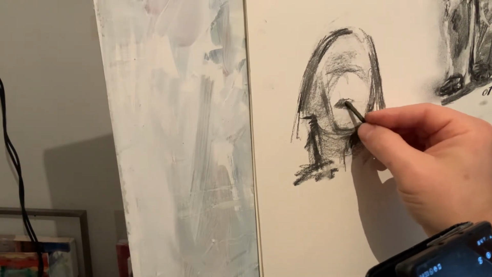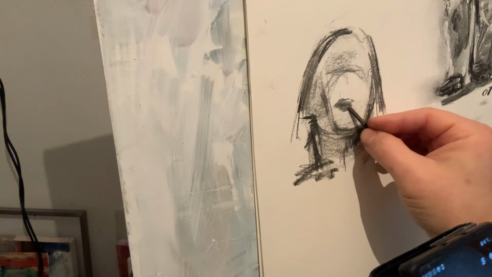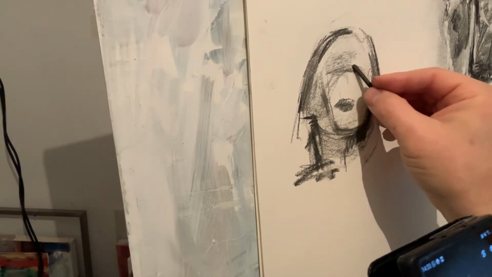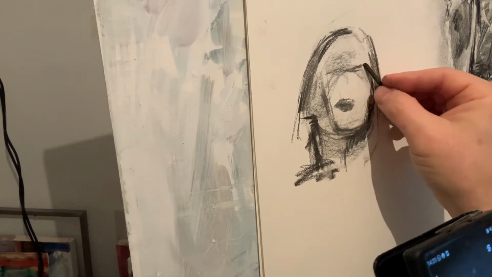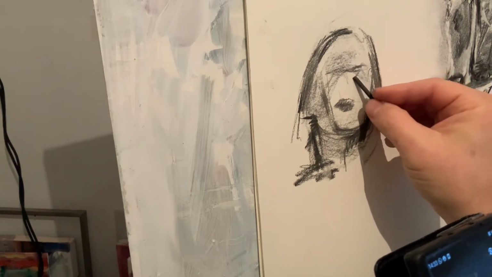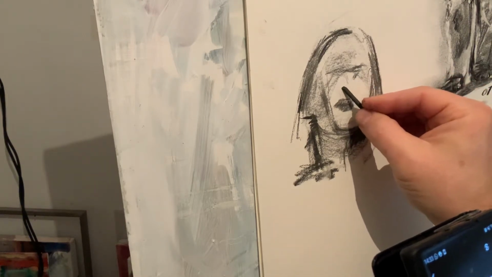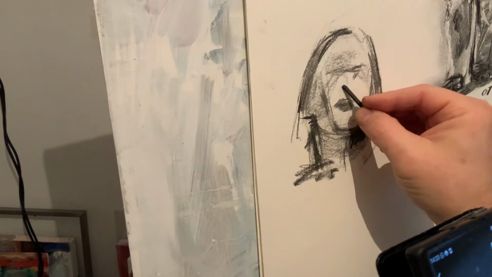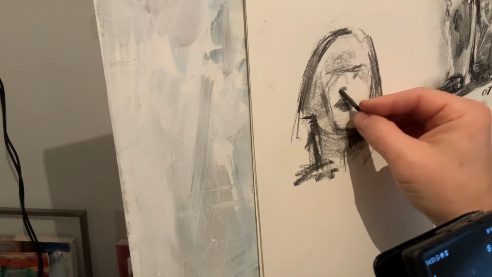All dark. This is the eyebrow line. And then you have the nostril.